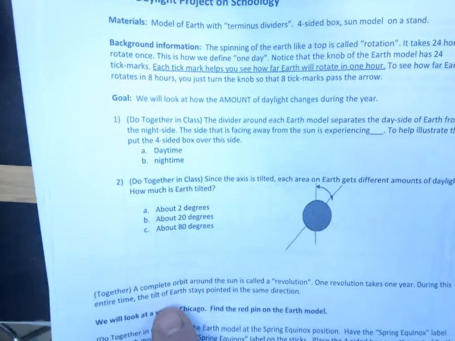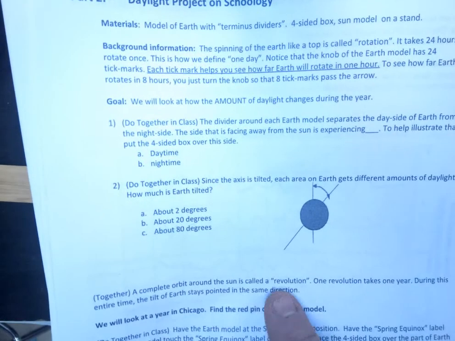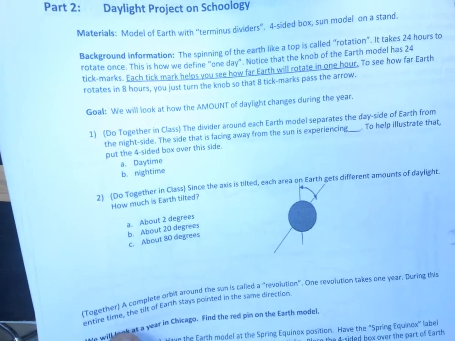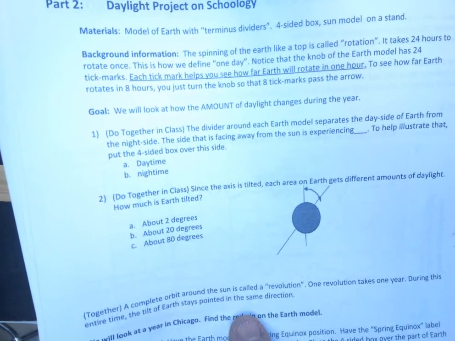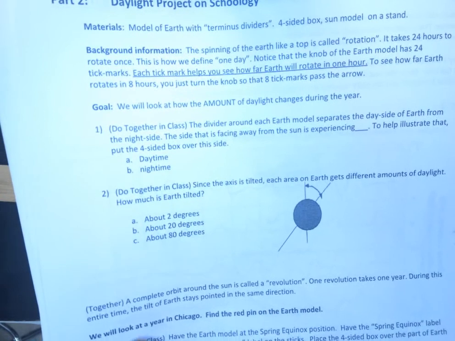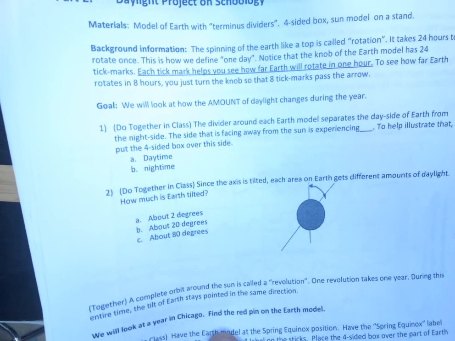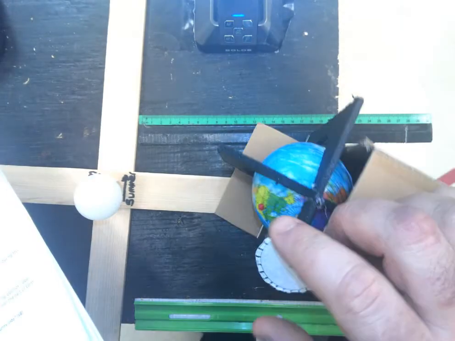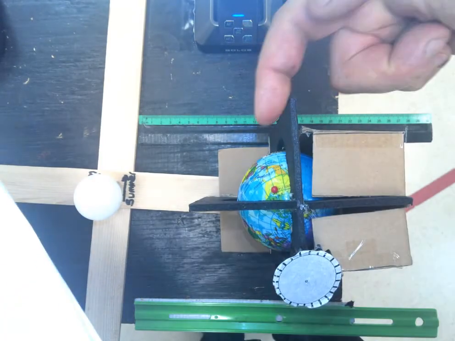Next, a complete orbit around the sun is called a revolution. 1 revolution takes 1 year. During this entire time, the tilt of Earth stays pointed in the same direction. We will look at 1 year in Chicago. Find the red pin on the Earth model. And as I turn this around and around, there I can see the red pin right there.